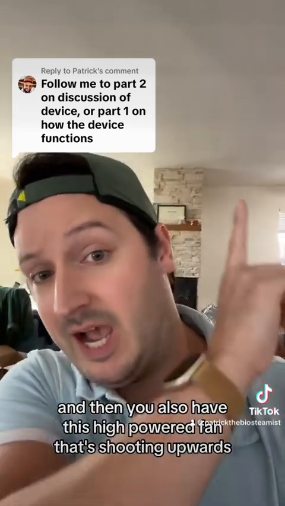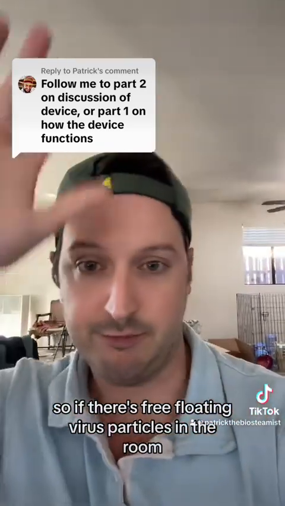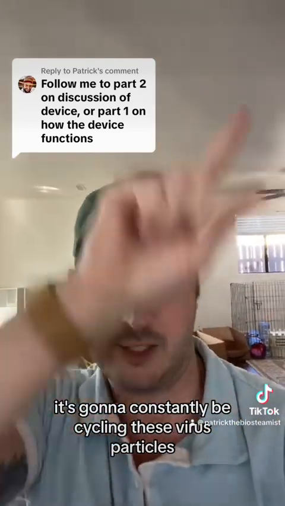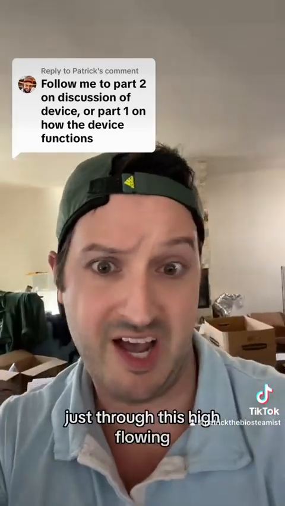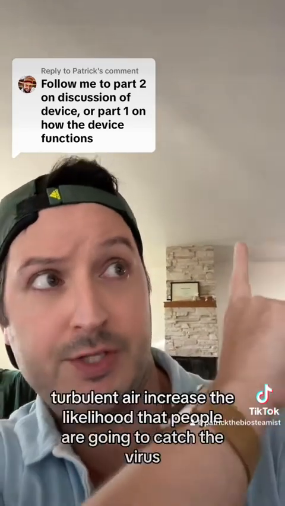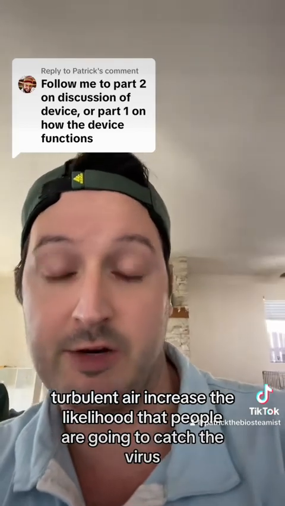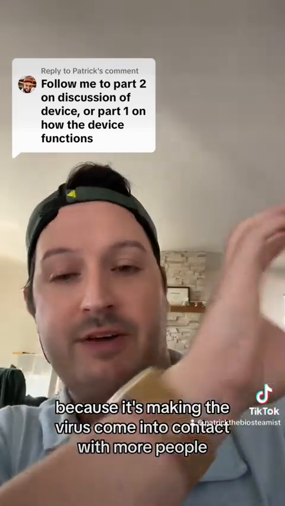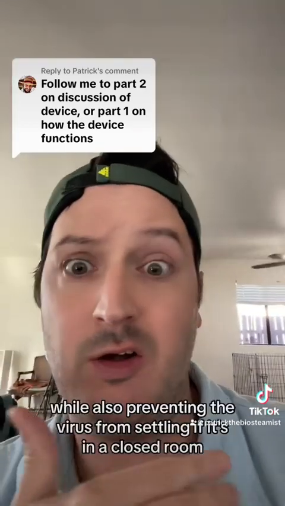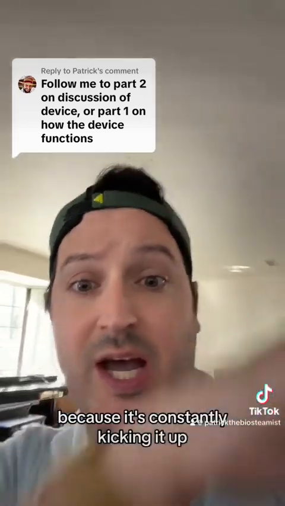And then you also have this high-powered fan that's shooting upwards. So if there's free-floating virus particles in the room, it's going to constantly be cycling these virus particles through this high-flowing turbulent air. So then we come to the question, does this high-flowing turbulent air increase the likelihood that people are going to catch the virus because it's making the virus come into contact with more people through higher airflow, while also preventing the virus from settling if it's in a closed room, because it's constantly kicking it up?